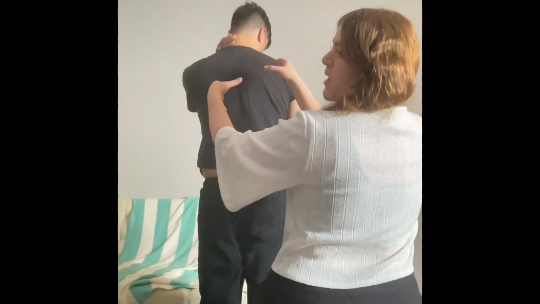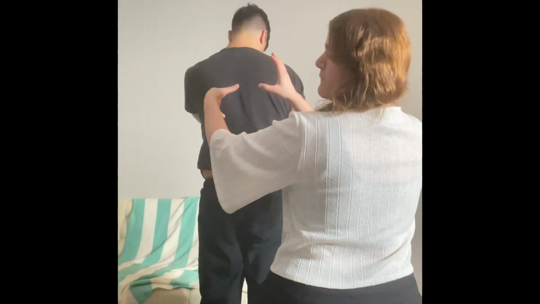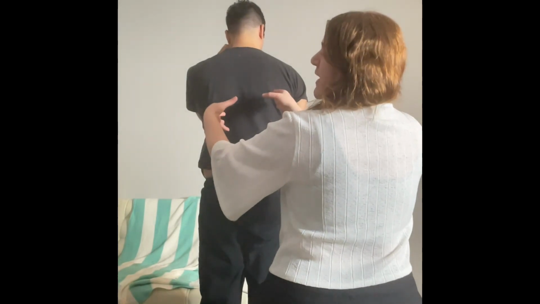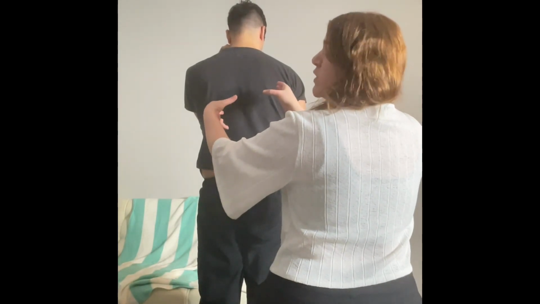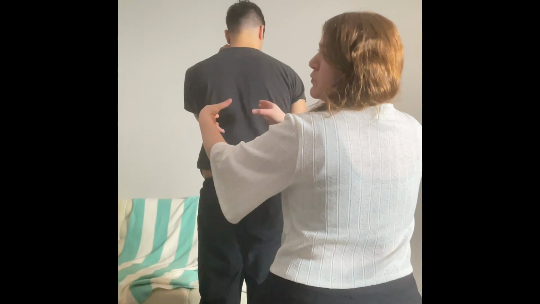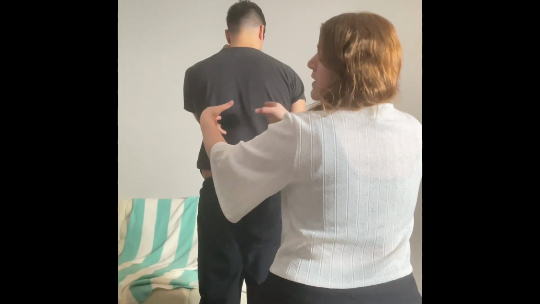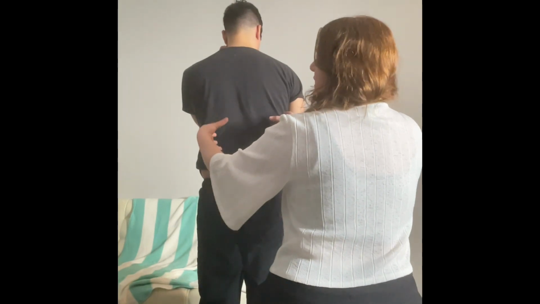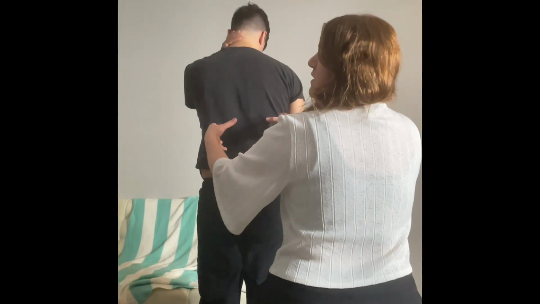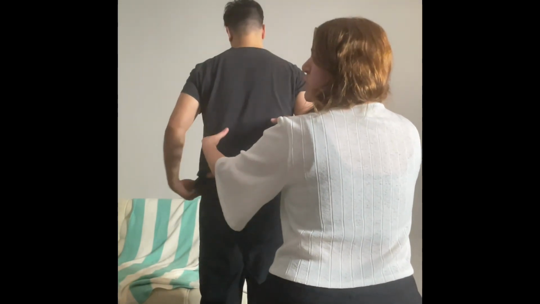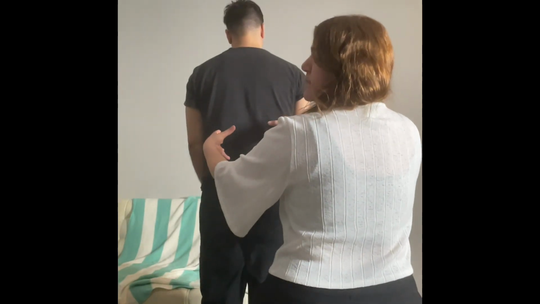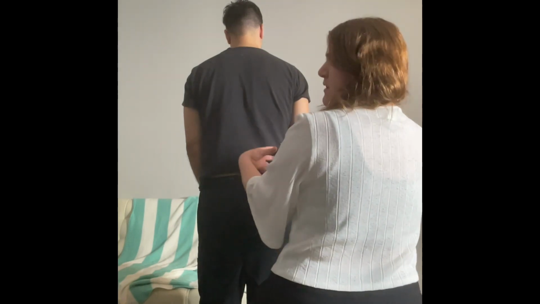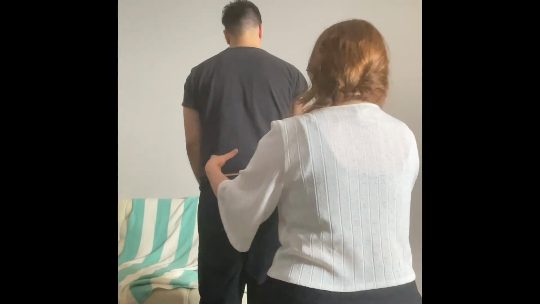PSIS, thumb going posterior and inferior when they bend the right knee. And if we don't see the posterior and inferior movement, that lets us know that the patient has an ilium fixation. And if we don't see the S2 moving when they lift the opposite leg, that lets us know it's a sacrum listing and it's not an ilium listing.